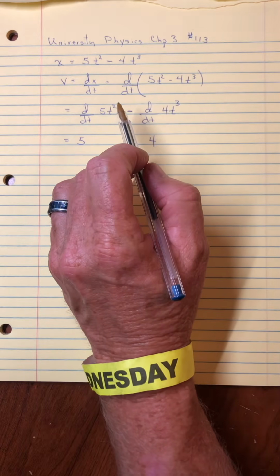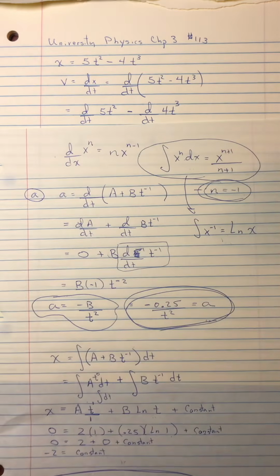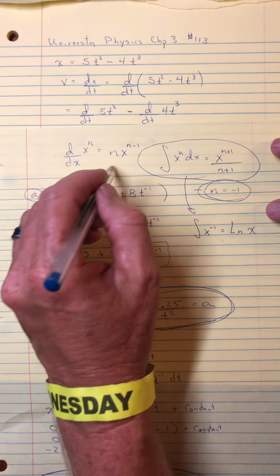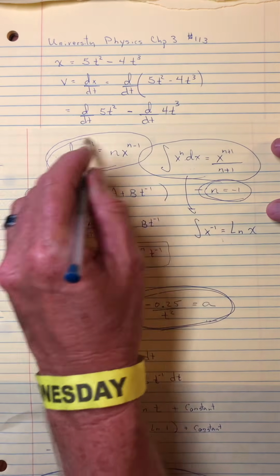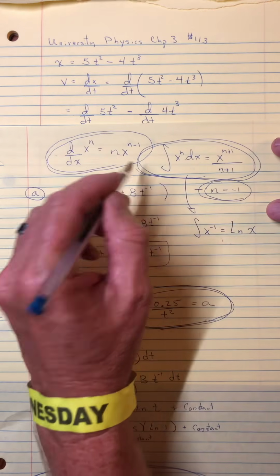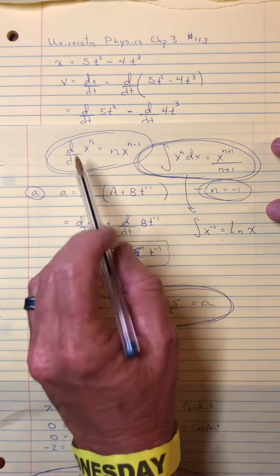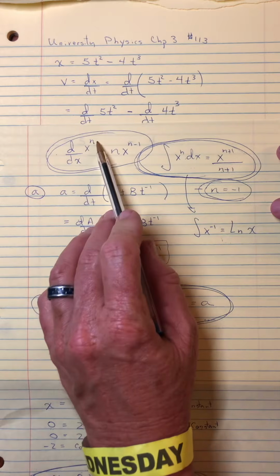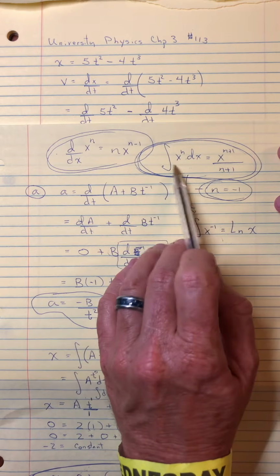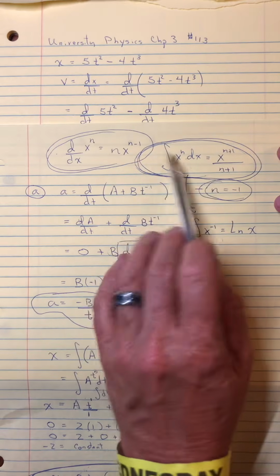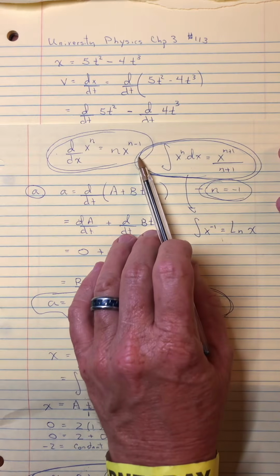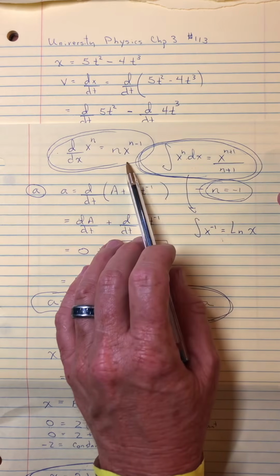Now, I don't think I saved that piece of paper. Here it is. Digging in my trash pile here. Earlier on, I was doing a problem with the calculus and pointing out that this is how you take a derivative of a power function, and this is how you take the antiderivative of a power function. We're not going to do too hard of derivatives or integrals. They're going to be these power functions, and that's what I have here.